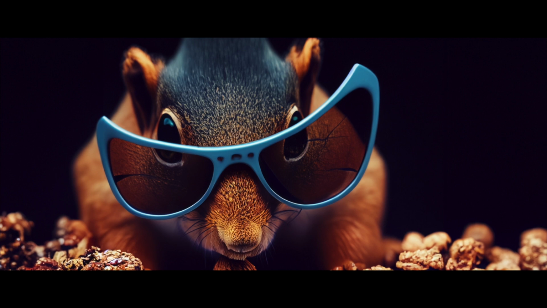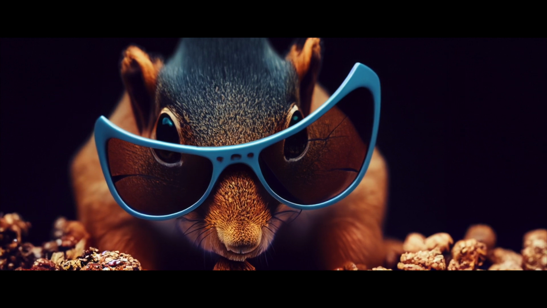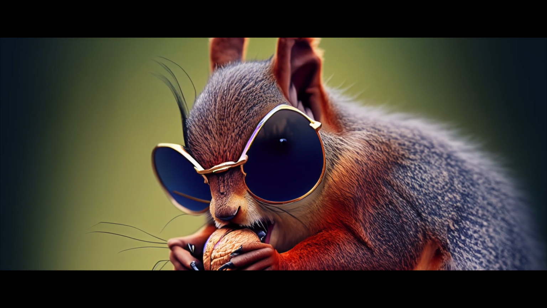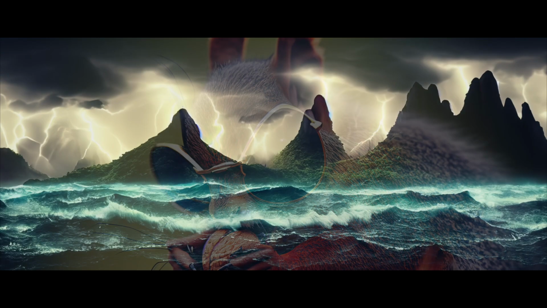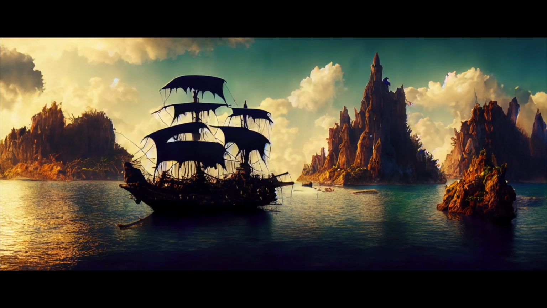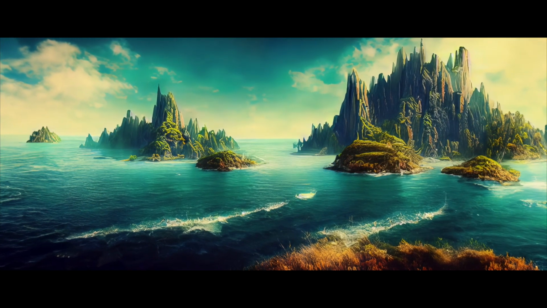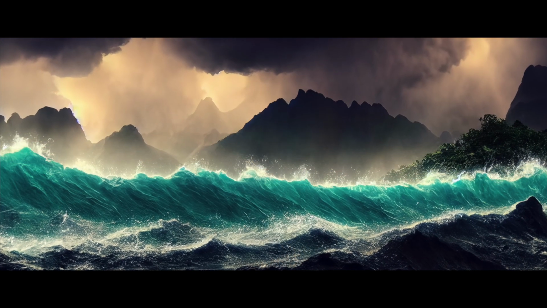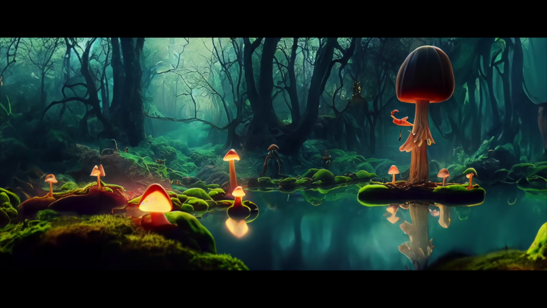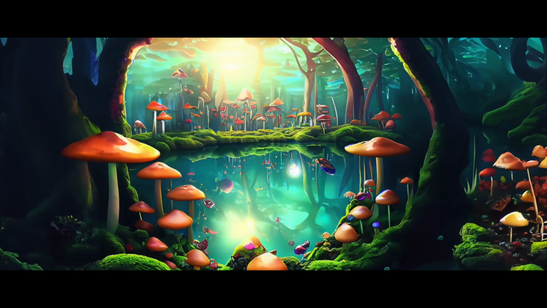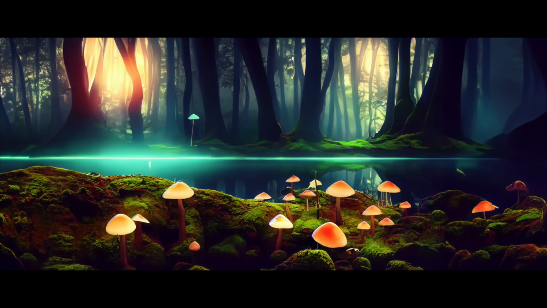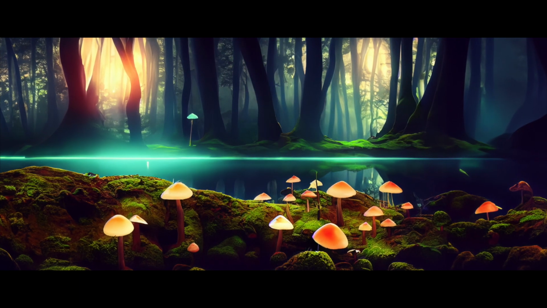Let me draw your attention to one of my favorites, a squirrel donning sunglasses. The whimsy of this creation never fails to bring a smile to my face. Moreover, the fantasy island images captivated me with their illustrative charm. Their versatility in bright sunshine, storms, thunderstorms, and high waves added an extra layer of allure. And let's talk about glowing mushrooms. Their enchanting aura grew on me. They added an otherworldly touch to the images, becoming a personal favorite in this AI-generated journey.